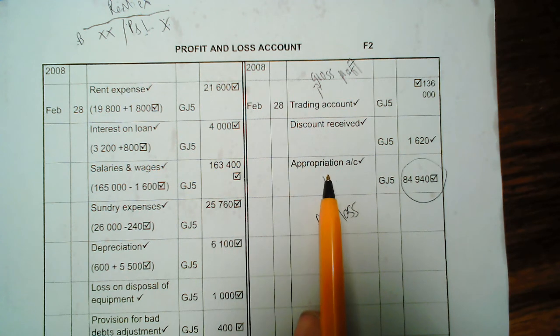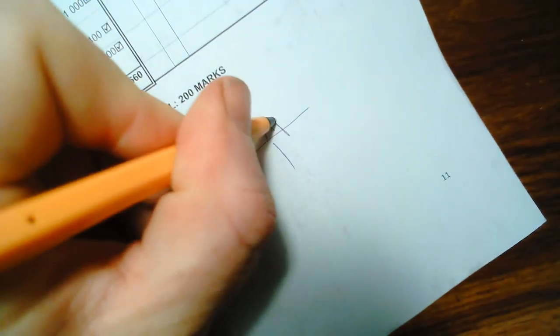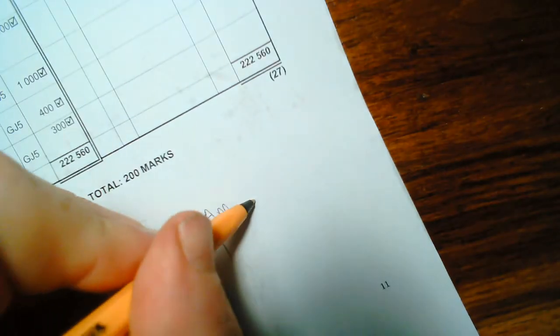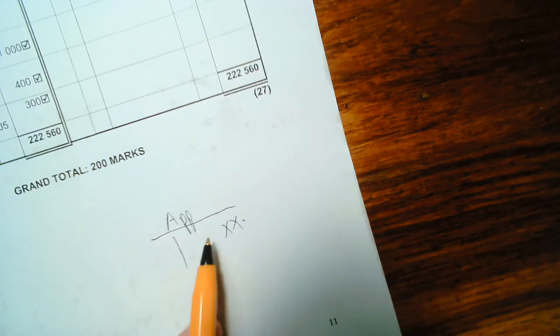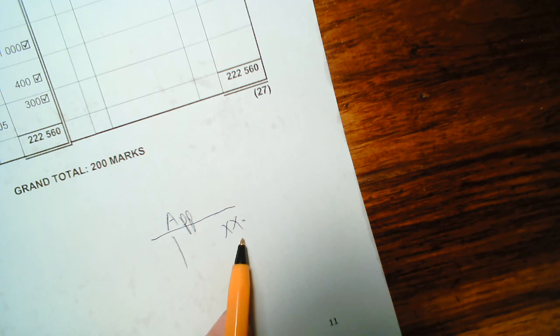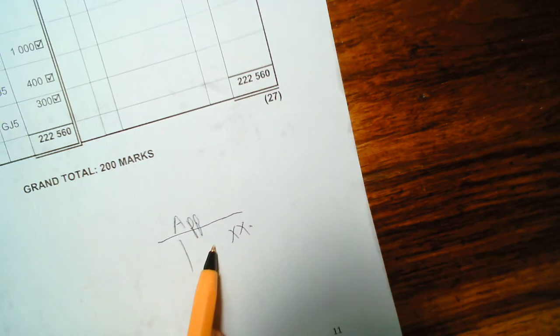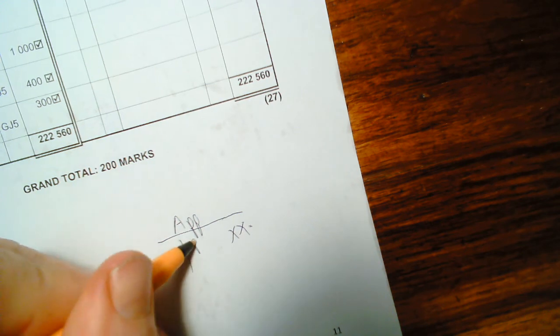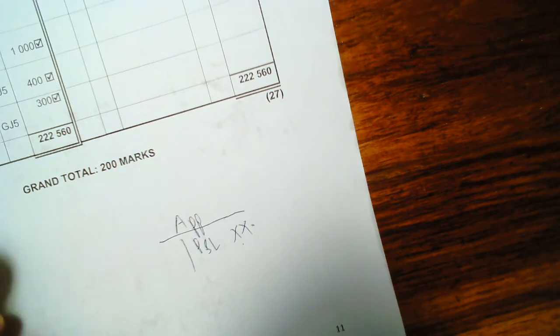So normally if I look at appropriation account, if you allocated your profit, you've got a credit balance on this side to show that you've got a net profit that you can allocate. But in this case, which means you had to debit your profit and loss account. Okay, so profit and appropriation account would be credited, profit and loss account would be debited.